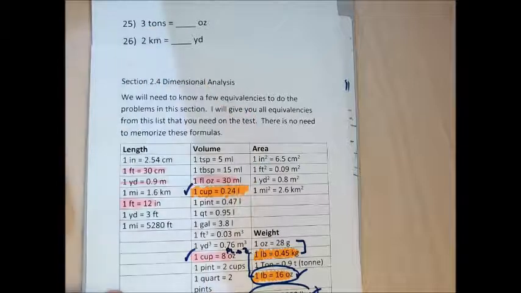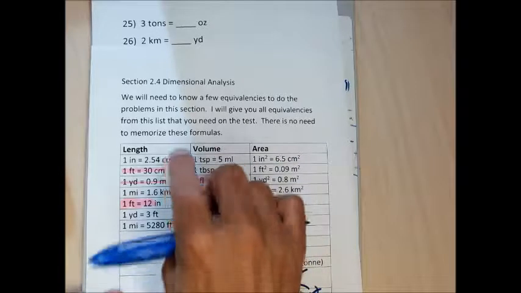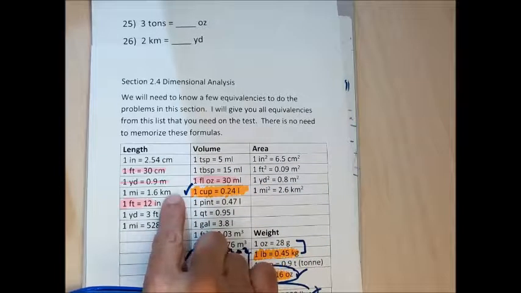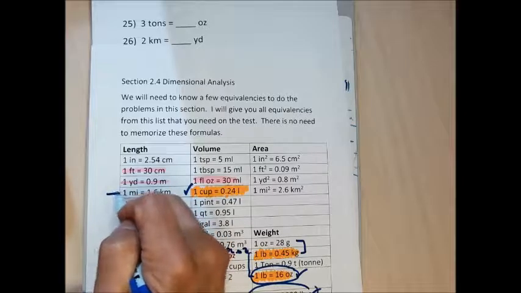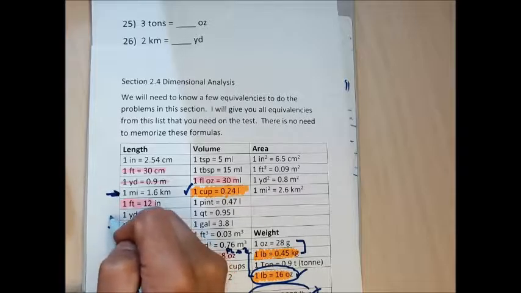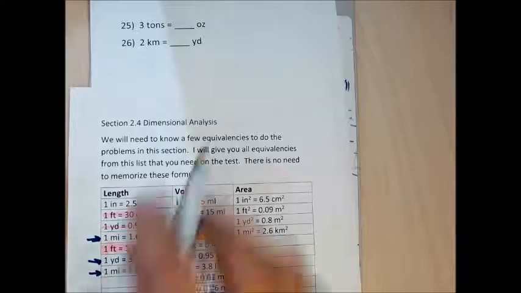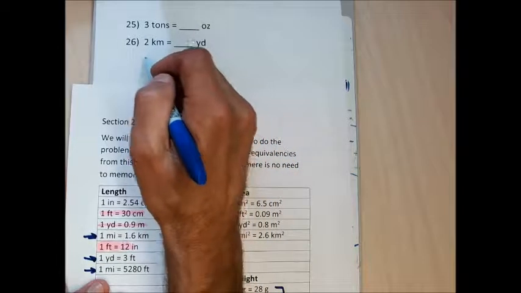For 26, I'm going to go from kilometers to yards. The only thing I see with kilometers is kilometers to miles, so I'm going to go from kilometers to miles, and then miles to feet, and then feet to yards. It's going to take me 3 fractions to get there. I know in chemistry, if you take it, you get a load of fractions.